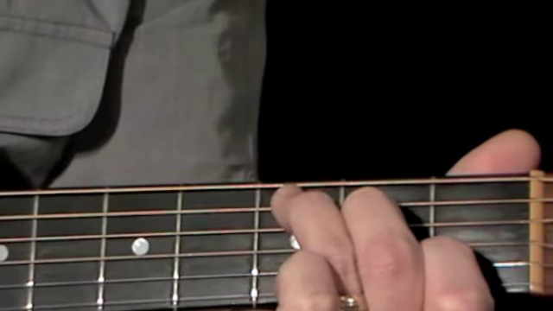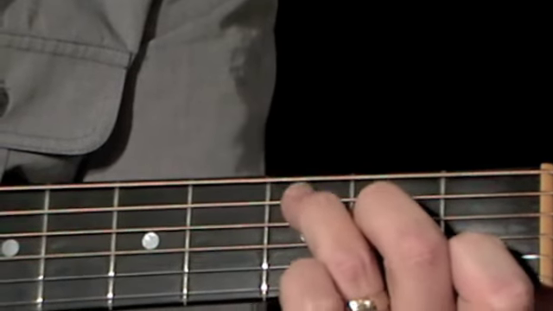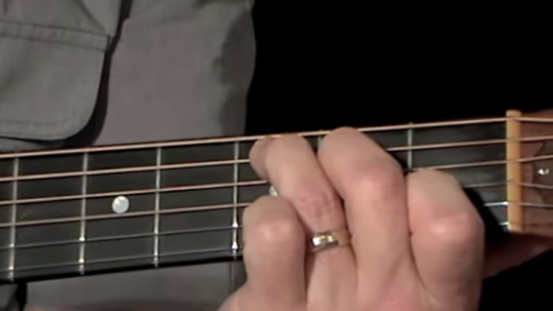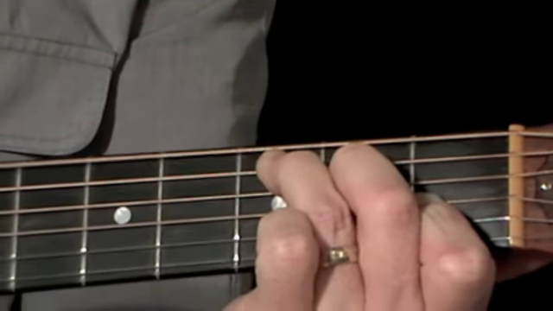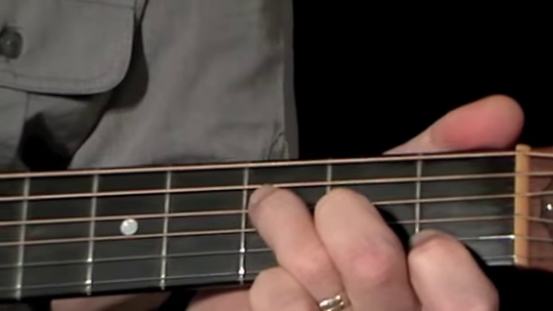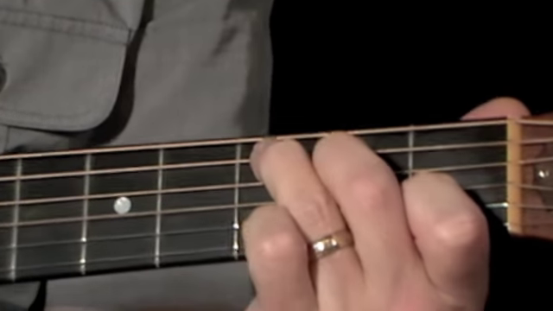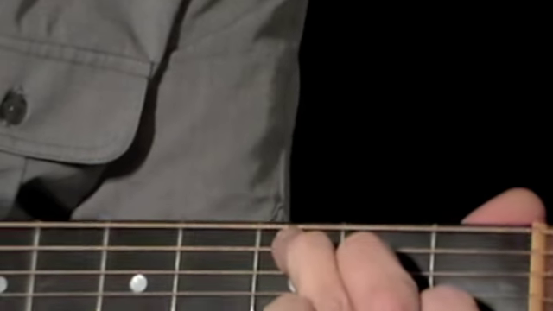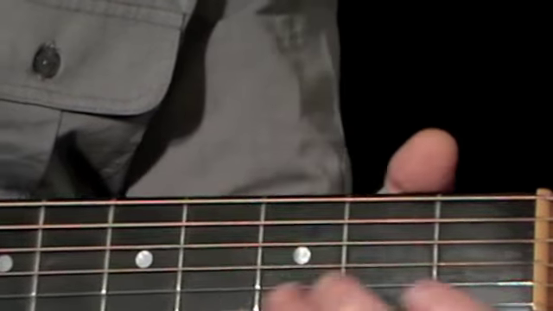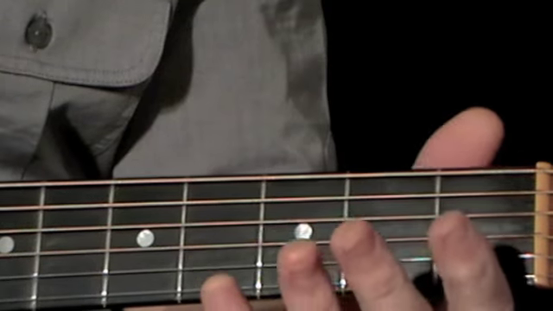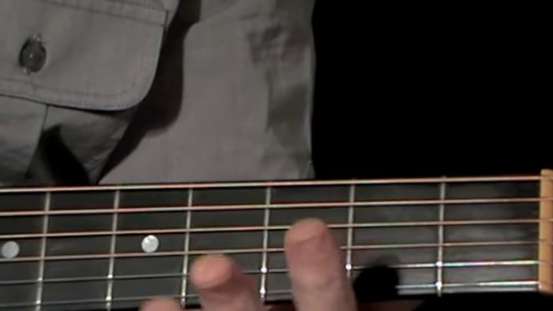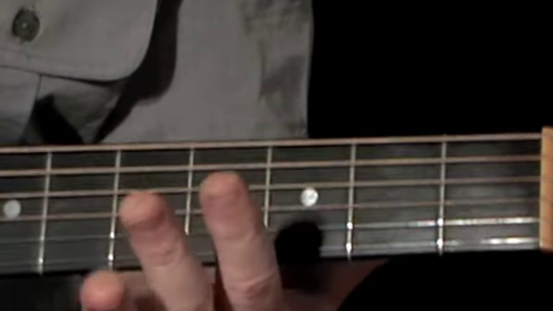And again, that makes a nice link from C to F. There we go.